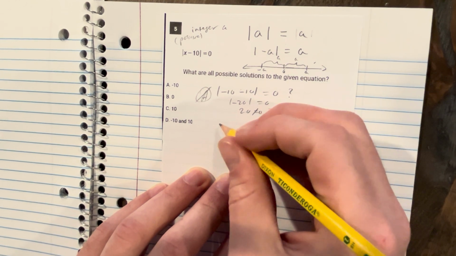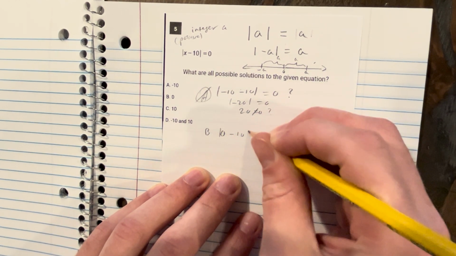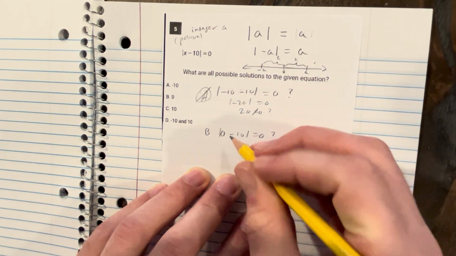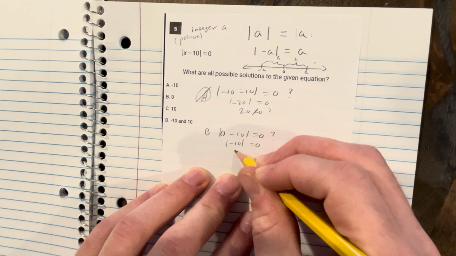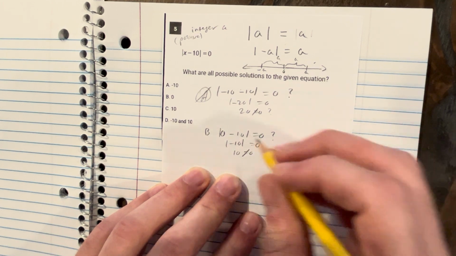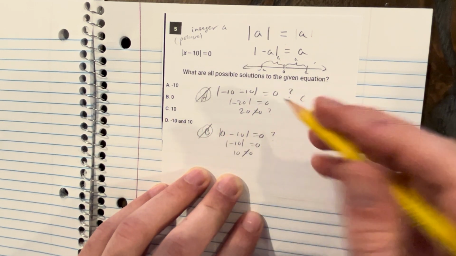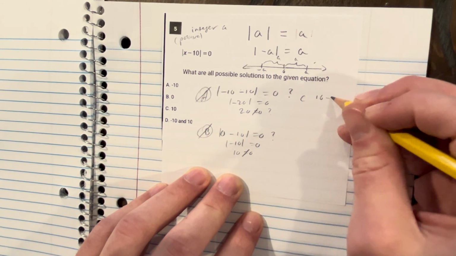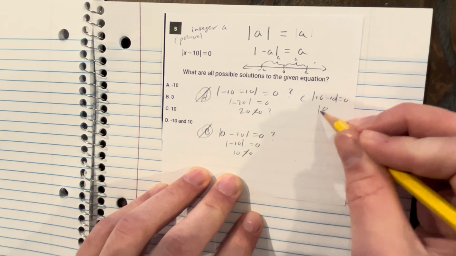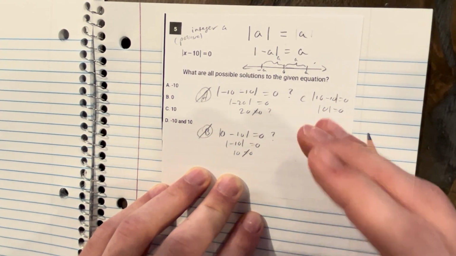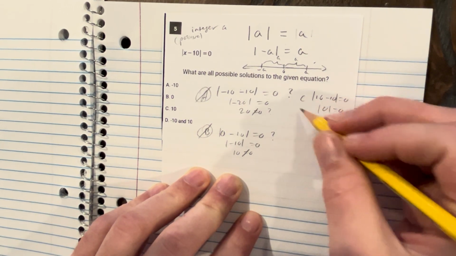Let's try B. We have 0 minus 10 in absolute value bars. Is that going to equal 0? No, because we have negative 10, and the absolute value of negative 10 is positive 10, and that doesn't equal 0. So it can't be B. C, we have 10 minus 10 equals 0. 10 minus 10 is 0. And then the absolute value, the distance of 0 from 0, is going to be 0. So that one works. All right.